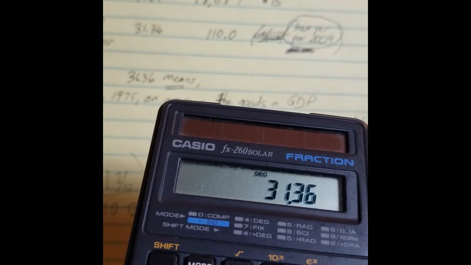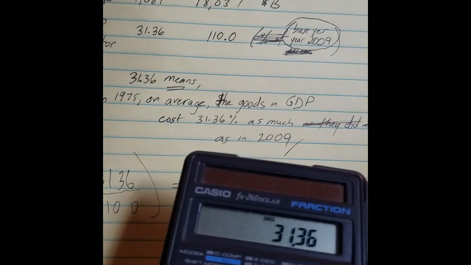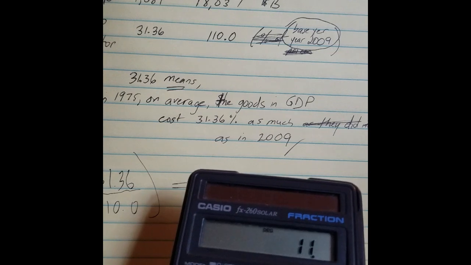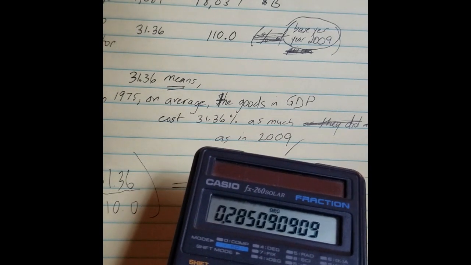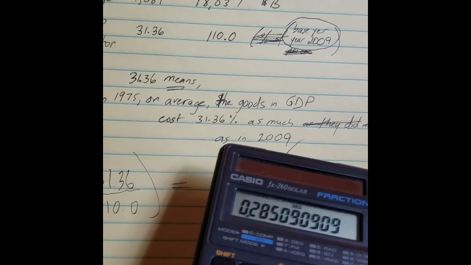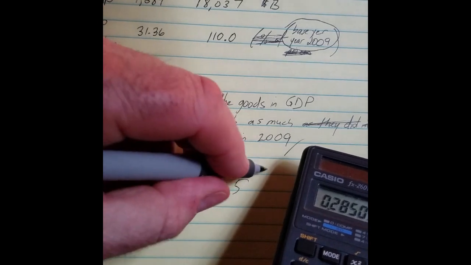All right, there's our value of 31.36, how much stuff cost in 1975. Let's divide it by 110.0. No need for the zero. We take the ratio, 0.285. So 28.5%. Write that down.